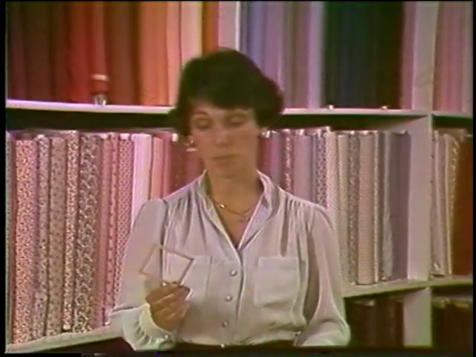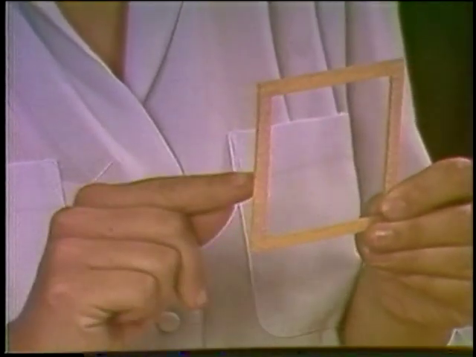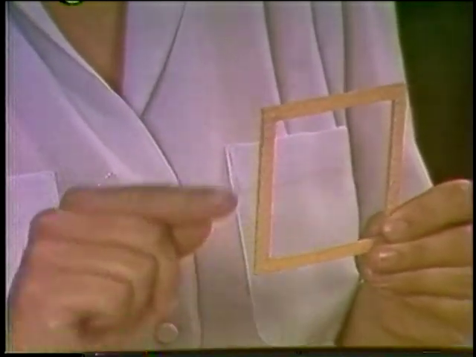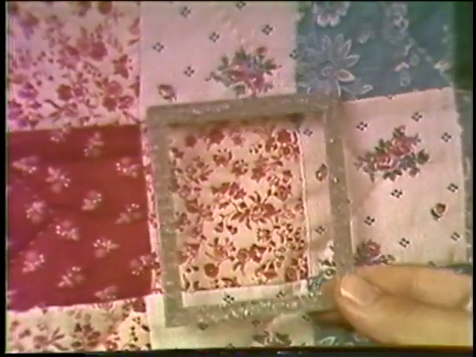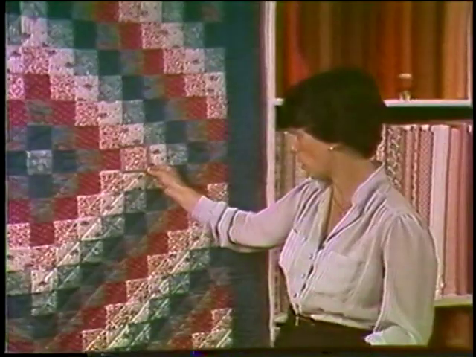In dressmaking, we use patterns. In quilt making, we use a template. This is a traditional template. It'll give us a 2.5-inch finished square, a 3-inch cut square. We would use this template to make this quilt. You can see these are 2.5-inch finished squares.